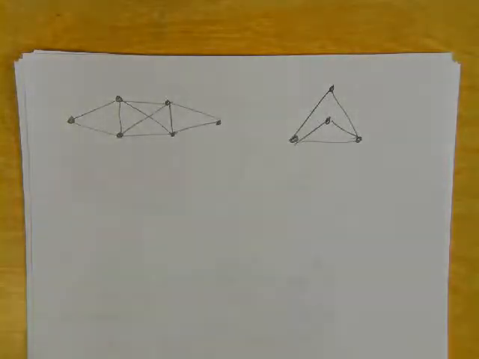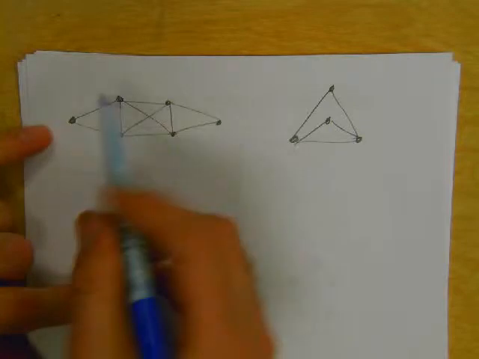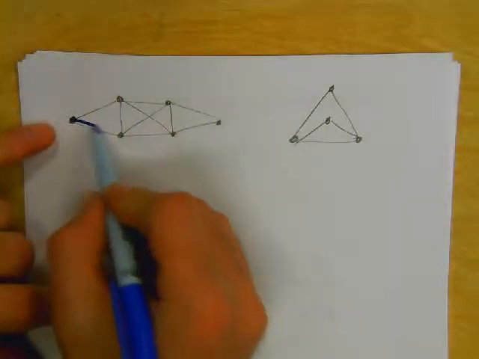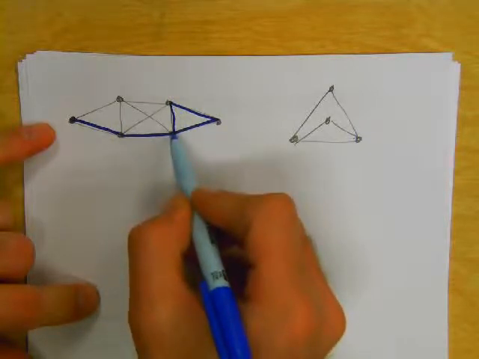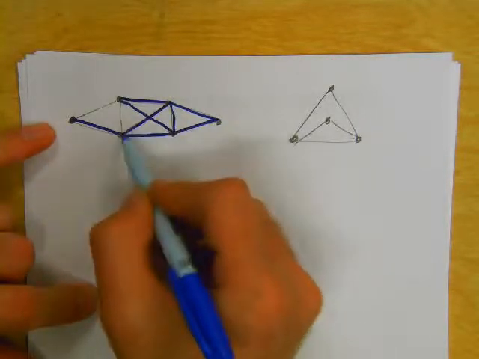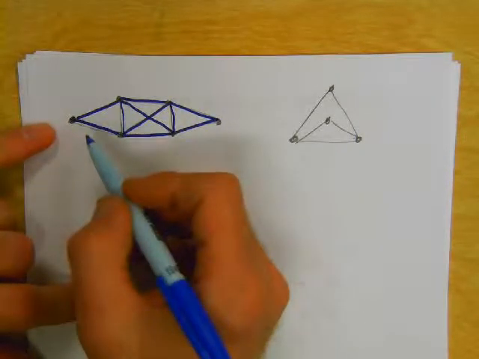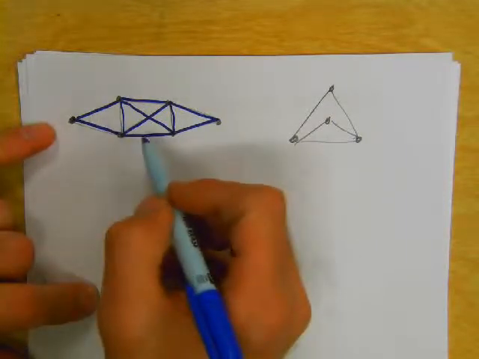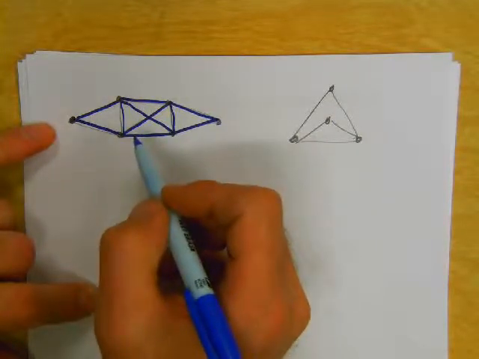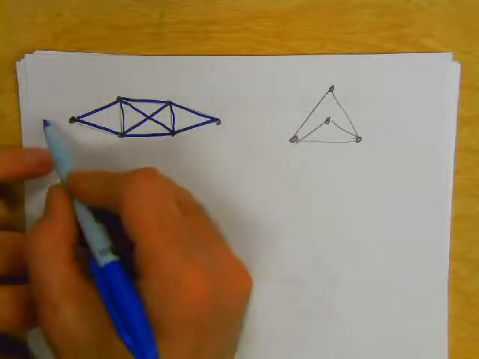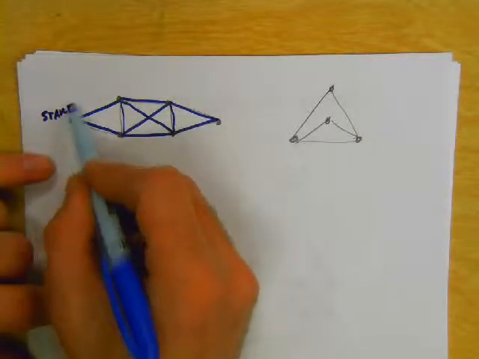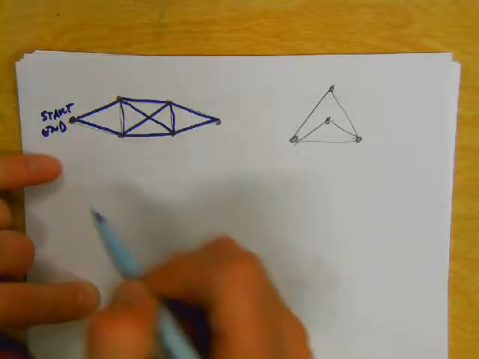Okay, I'm going to give this a try. I'm assuming you're back from the pause. I'm going to start here, and I'm going to go boom, boom, boom, and so on. I was able to traverse all the edges without passing any of them twice and without lifting my pencil. And in fact, I started and ended at the same location. Now, I'm going to try it again with this one.